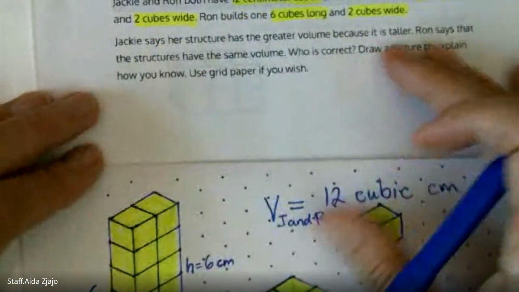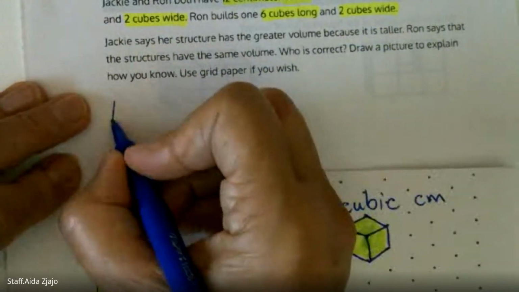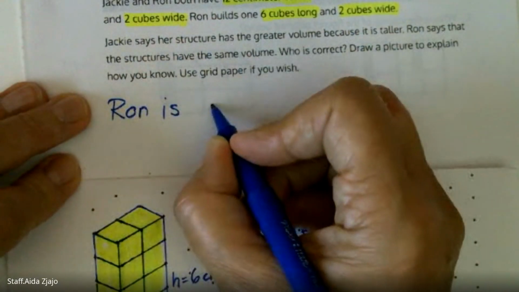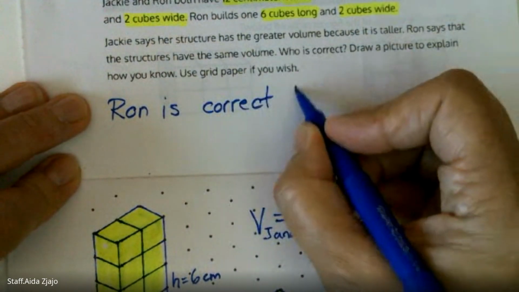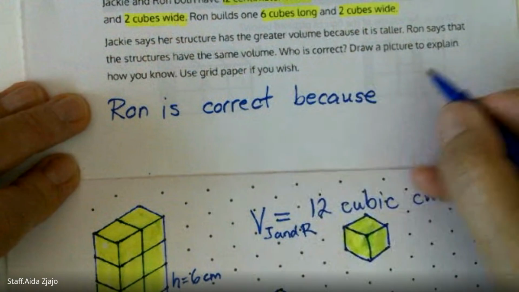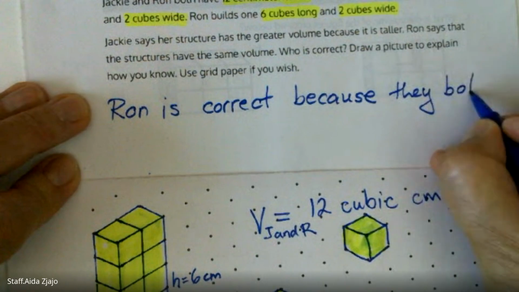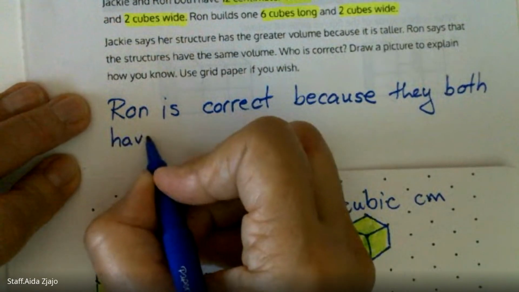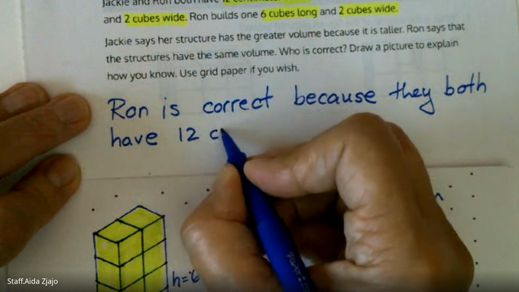All right, so I can say Ron is correct because they both have 12 cubic units.